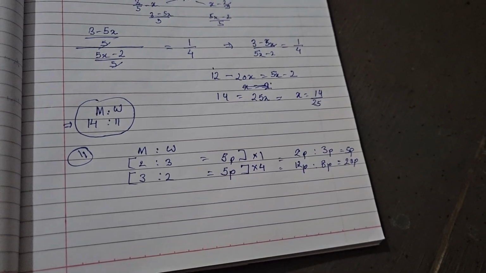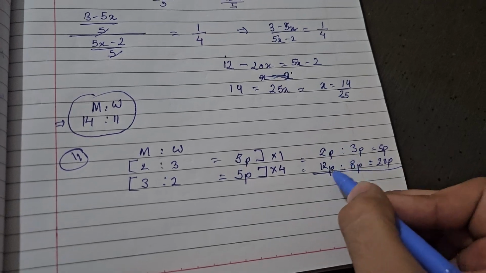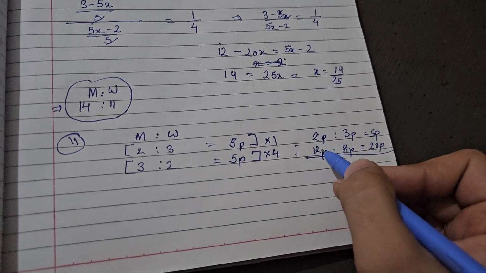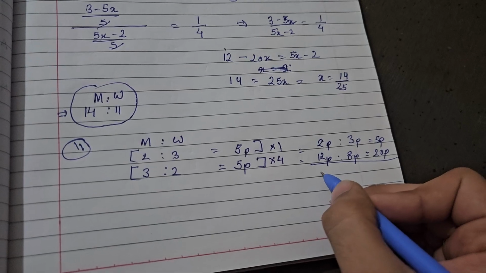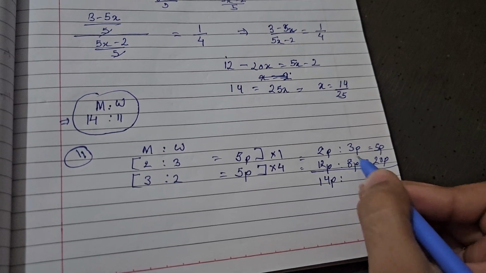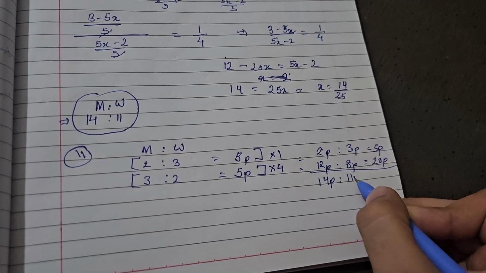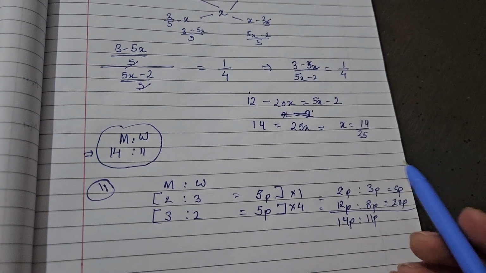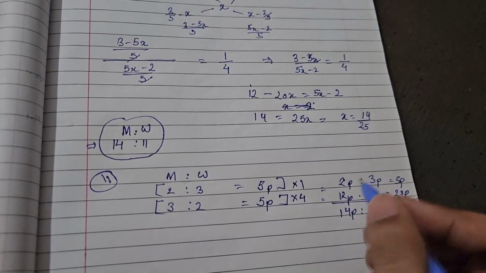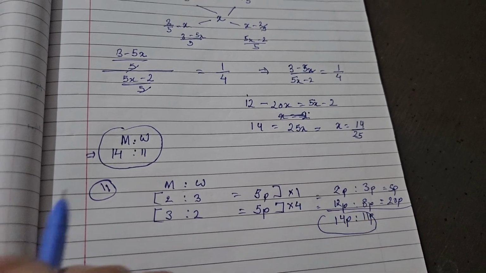Now if I simply add this plus this, and this plus this, I'll get the same answer. Just look at this. 12 plus 2 is 14, 8 plus 3 is 11, right? This is the answer that we have got. 14 parts of milk, 11 parts of water. Total is 20 plus 5 is 25. This is the answer, 14:11.